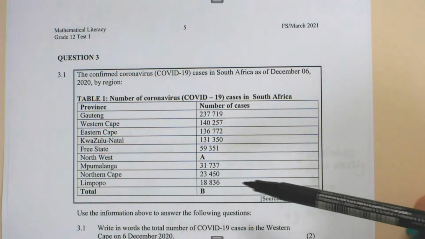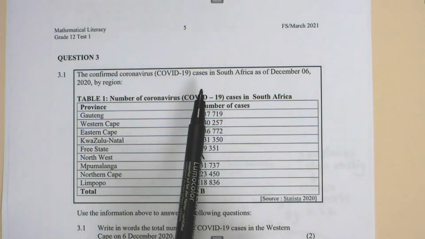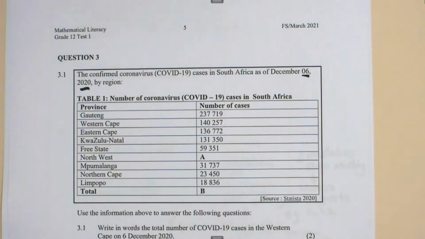The question is about the coronavirus, the COVID-19 cases, and we give it at a specific date of 6 December 2020. Remember that the numbers are changing all the time, as the COVID-19 is still very much alive, and we are still getting cases every day.